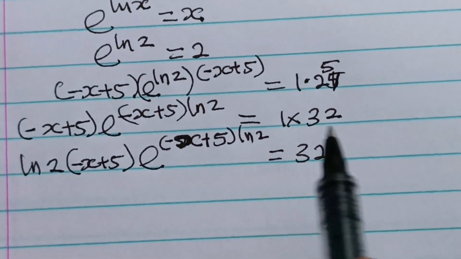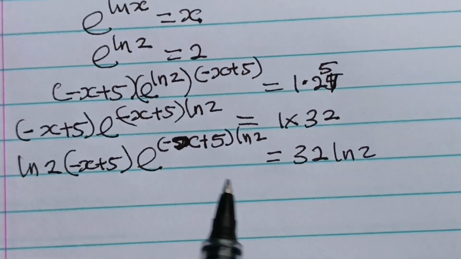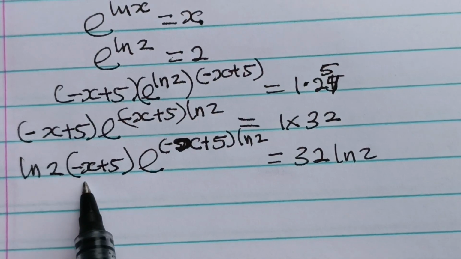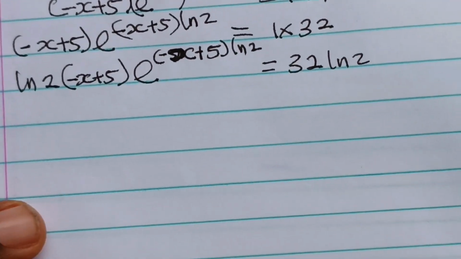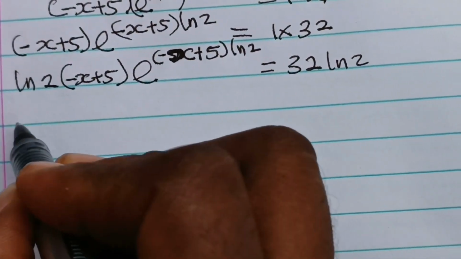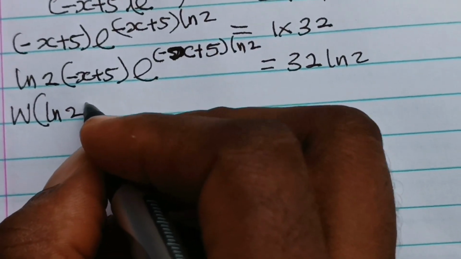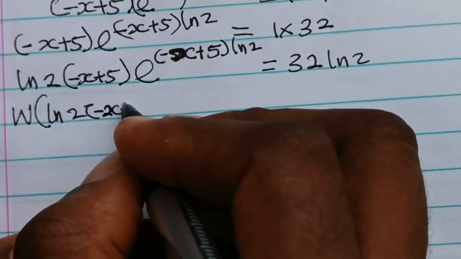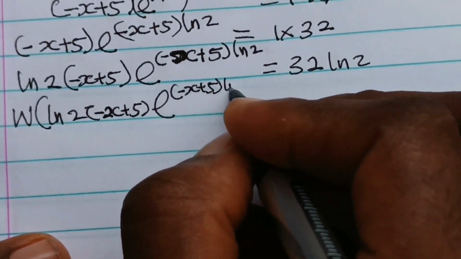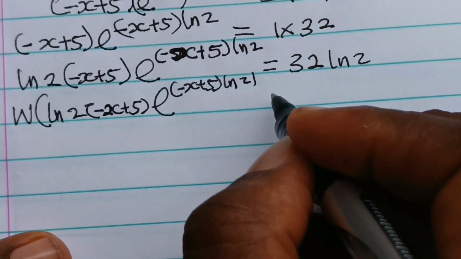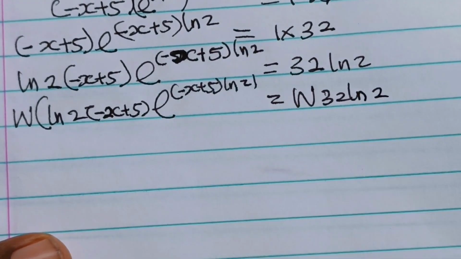All right, now ln 2 as well, because we are multiplying both sides of the equation by ln 2. Now when you look at what we have here, you notice that we have the same thing here. So this is the perfect time to introduce our Lambert W function. So the Lambert W function of ln 2 times (-x + 5), e to the power of (-x + 5) ln 2, is equal to the Lambert W function of 32 ln 2.